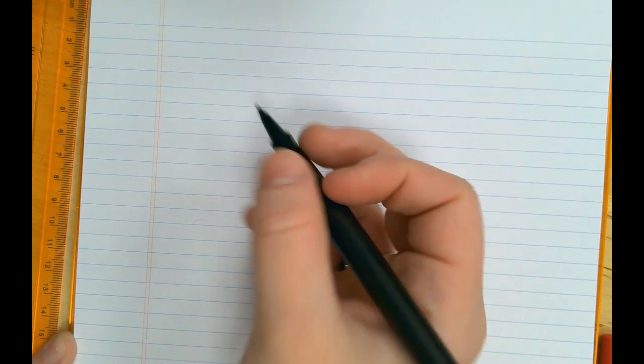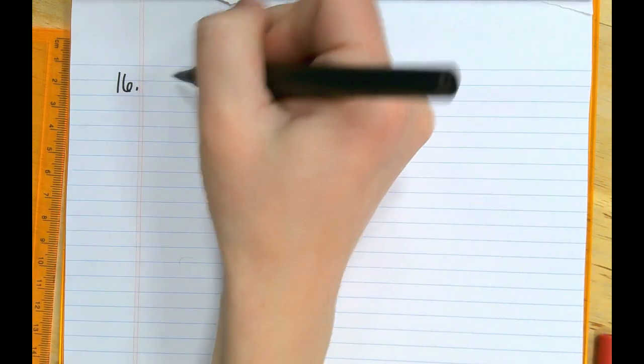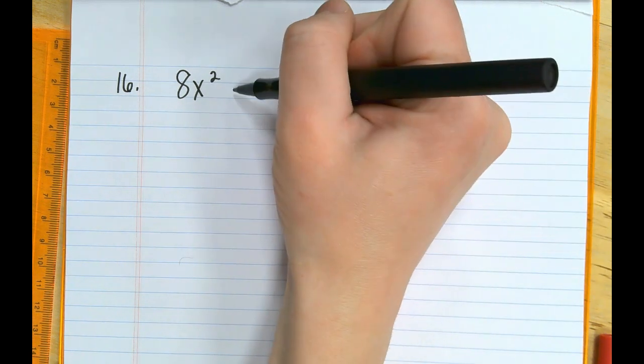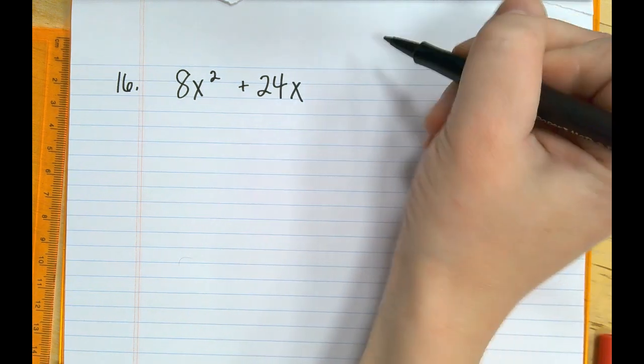All right, number 16 is, my papers are flying. All right, we have 8x squared plus 24x plus 18.